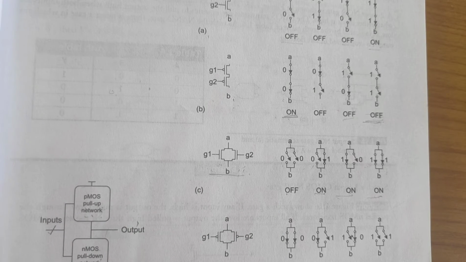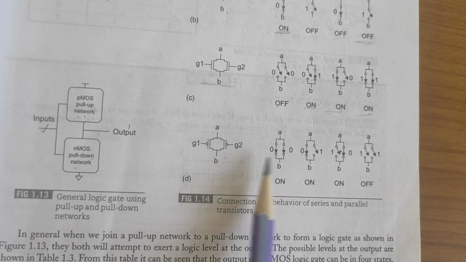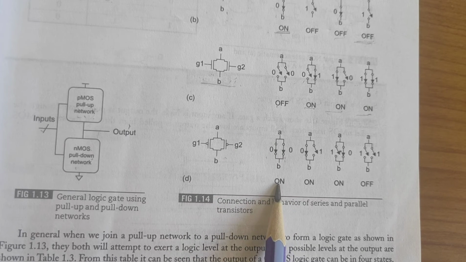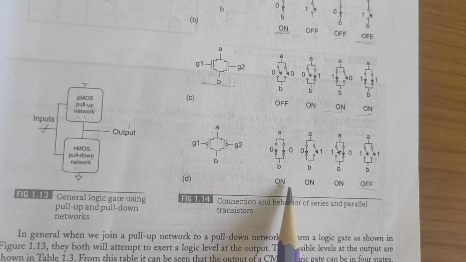Now coming to the PMOS parallel combination. When PMOS are connected in parallel, what will happen is that when 0, 0 is given, it will be connected and it will give on, and only when condition 1, 1 is given as the input to A and B, it will give off, while for all others it will give us the on condition.